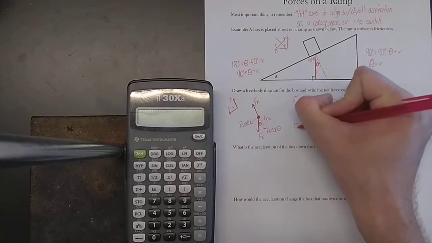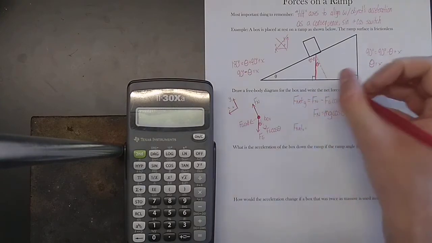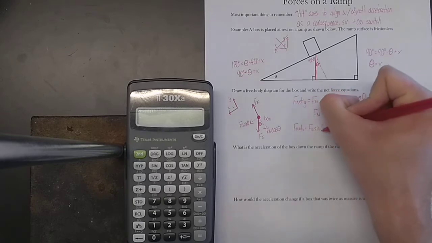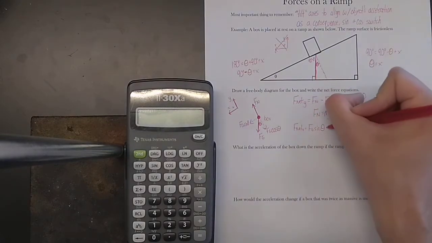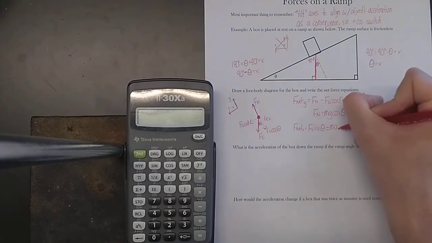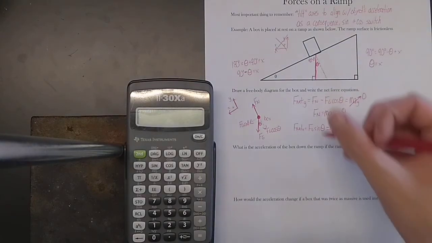In the x direction, we have just Fg sine theta. It's the only force in the x direction. It's in the positive x direction. That's fine, it's the only force. Equals max. Now, there's a neat little relationship here.